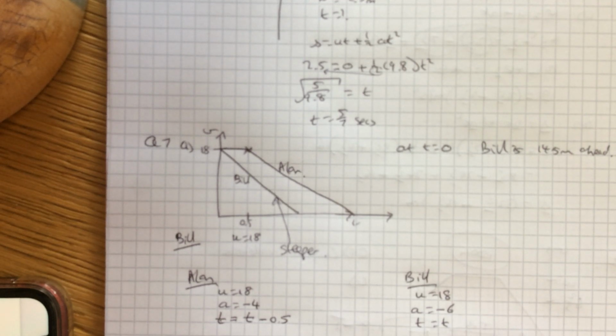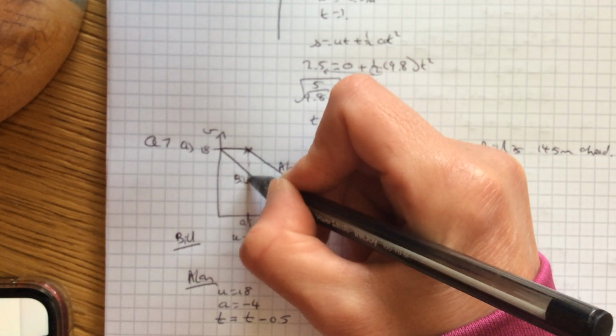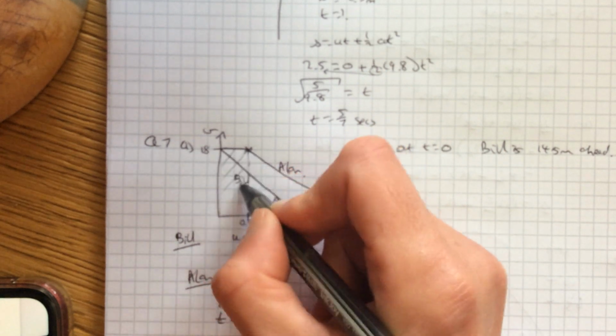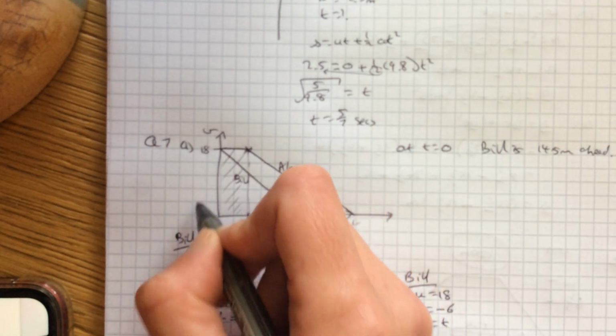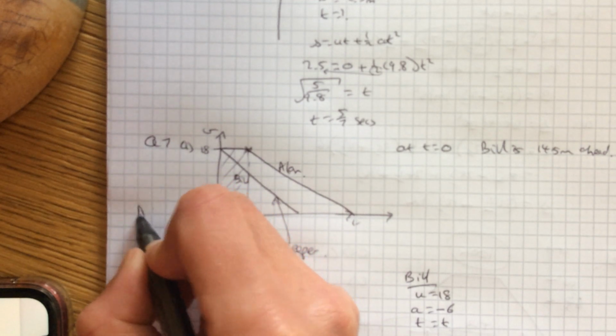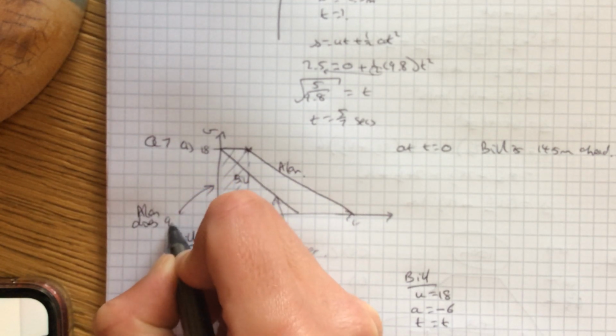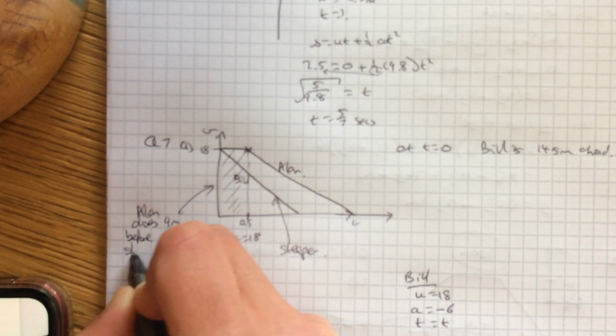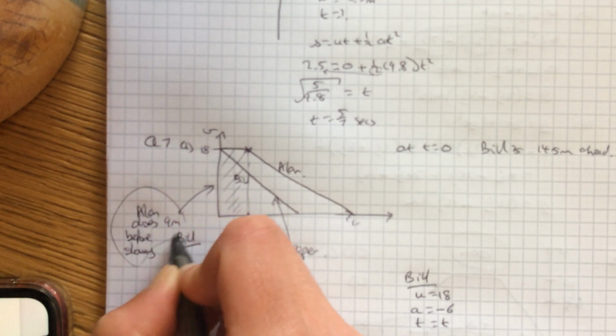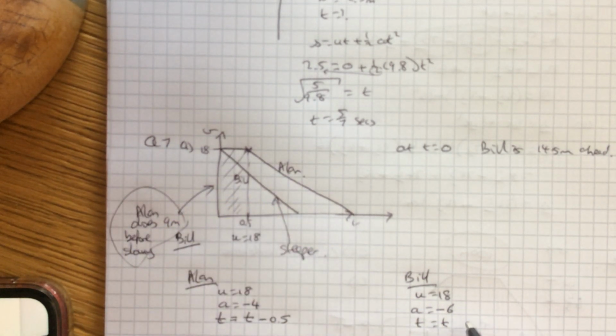Now we've got to think about the distances they've both done. Okay, so first of all, if we look at Alan's, before Alan starts to slow down, he has done 9 metres. So Alan does 9 metres before slowing. So that's very, very important there. Now, they meet each other at the same distance. Okay, so let's say Bill's distance is S. He's the simpler one.